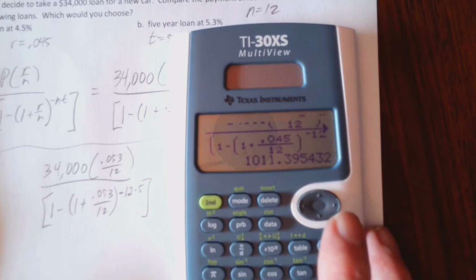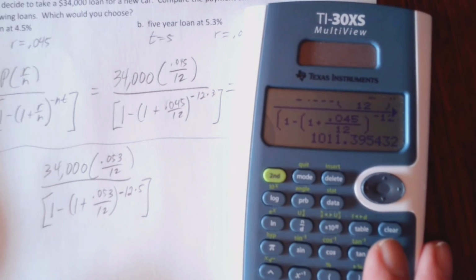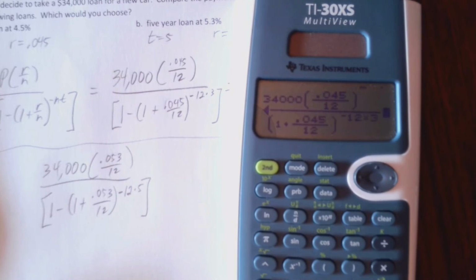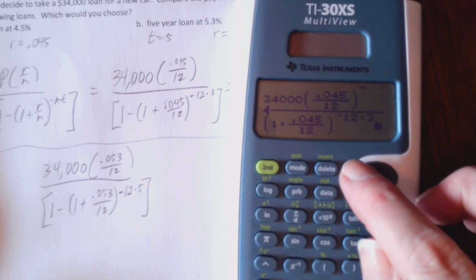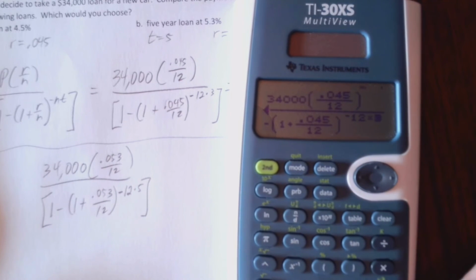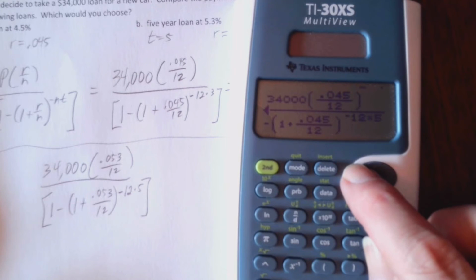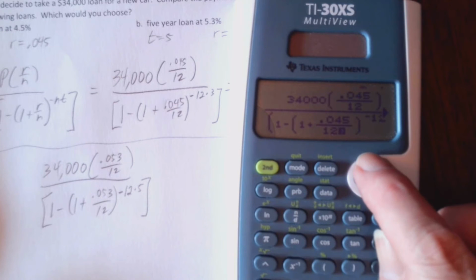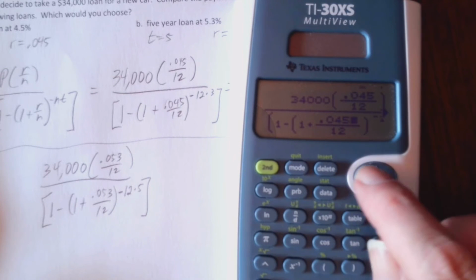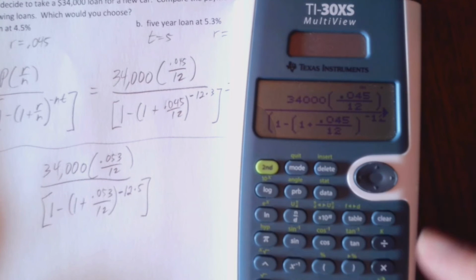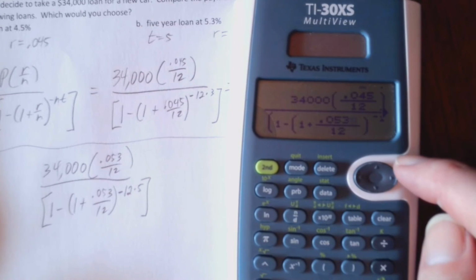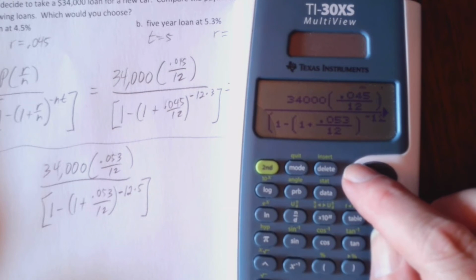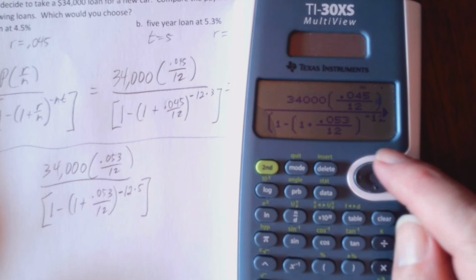All right, so here's the thing. We don't actually have to re-enter all that. We can just arrow up to that formula and hit enter. And then let's arrow back. Notice that 3 is going to become a 5 because now it's a 5-year loan. And our interest rate is 0.053. So we just keep arrowing to the left, and then in this case I arrowed up. And we'll just type over that. It'll be 5.3. And the only other place to go is in the numerator and change that 0.045 to 0.053.